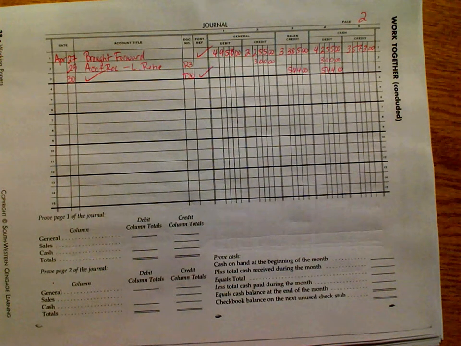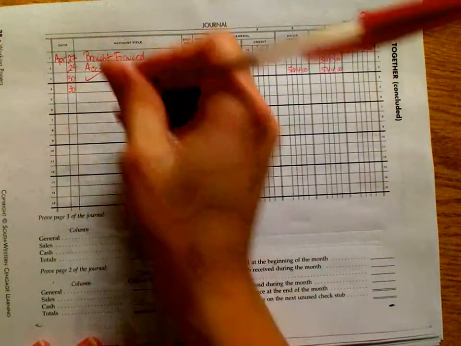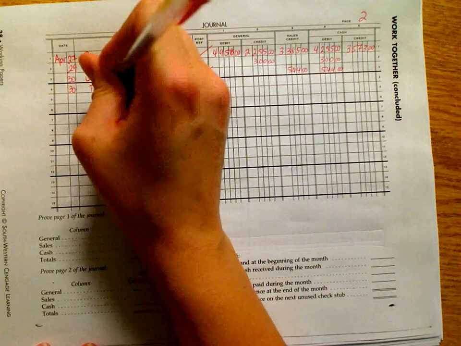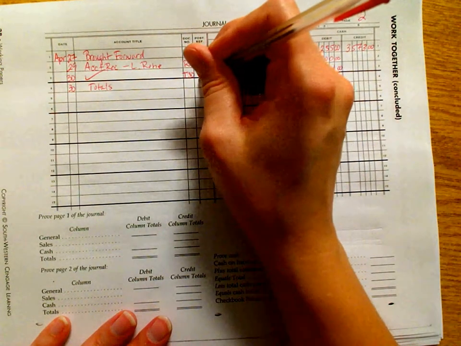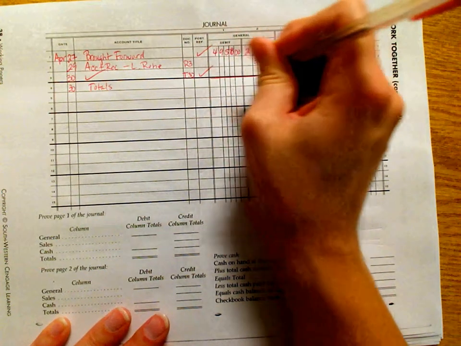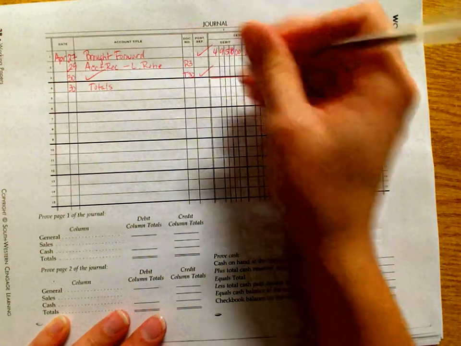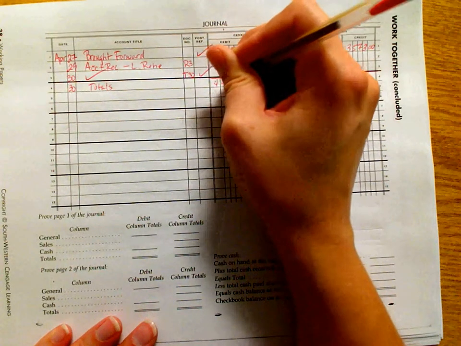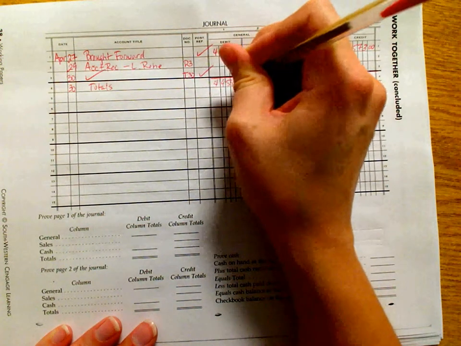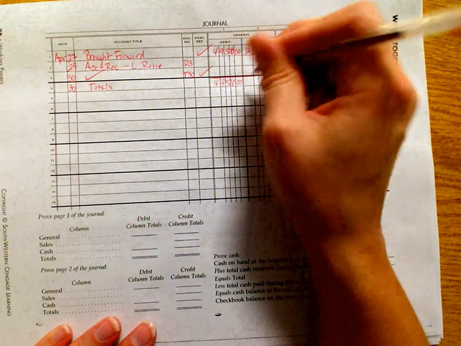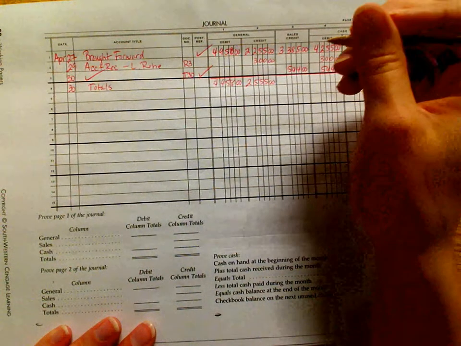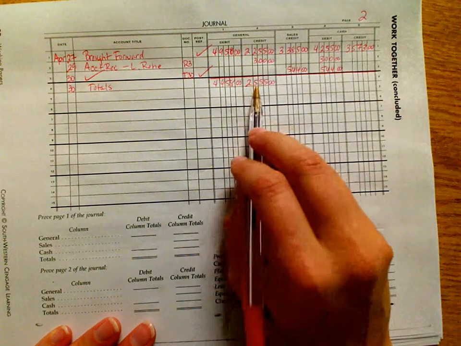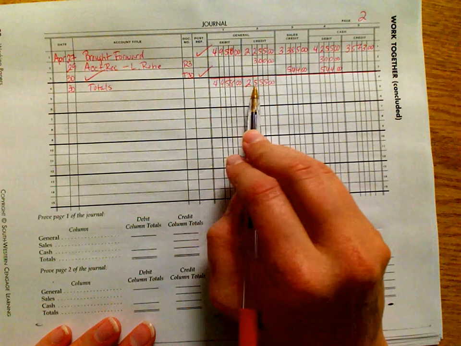All right, now we need to total. So on the 30th, because it's the end of the month, we're going to do totals. First you draw your line, and then you add each column. Again, I'll just give you the totals. $4,958, $2,555. Yeah, you had 2,200. I said 2,500.